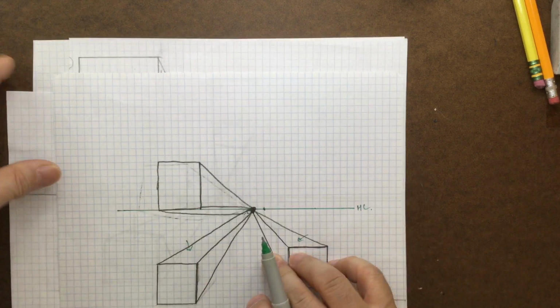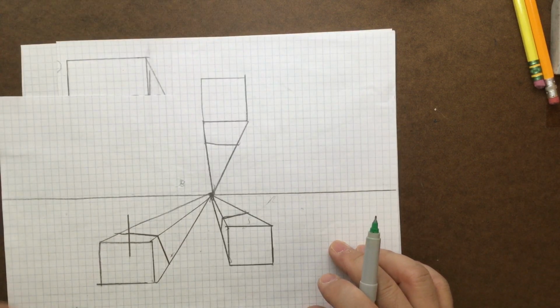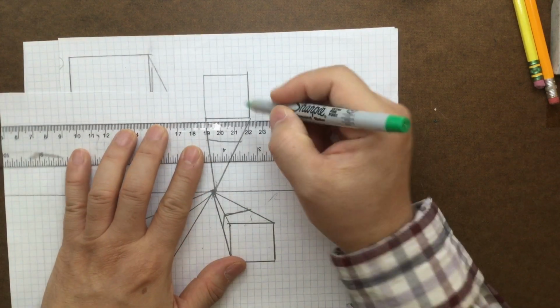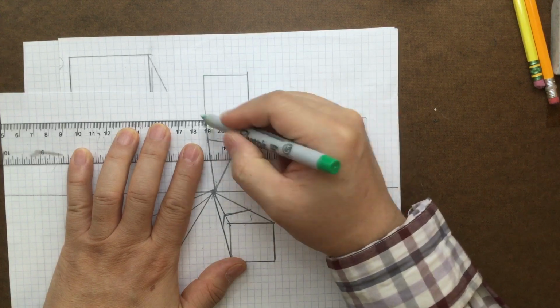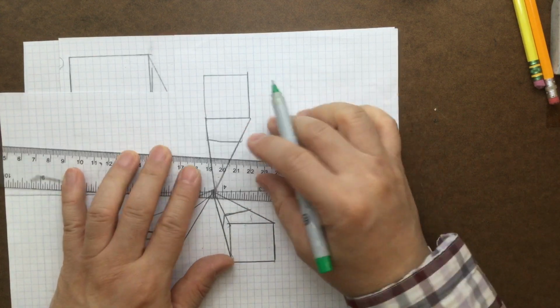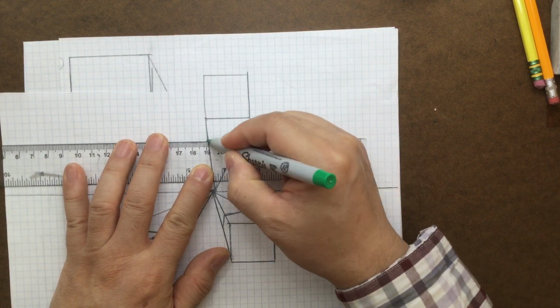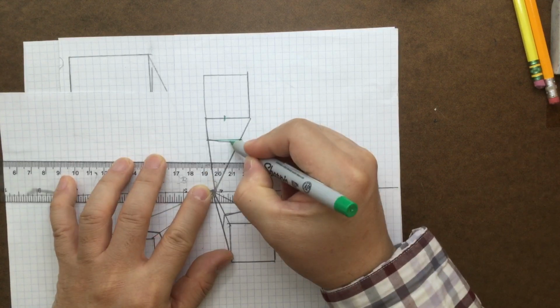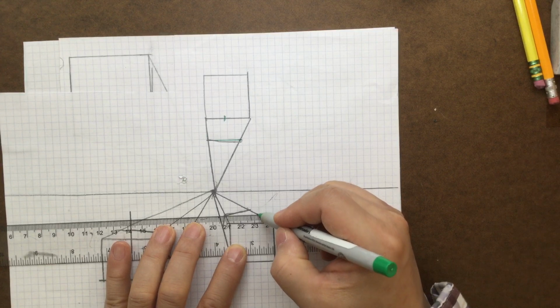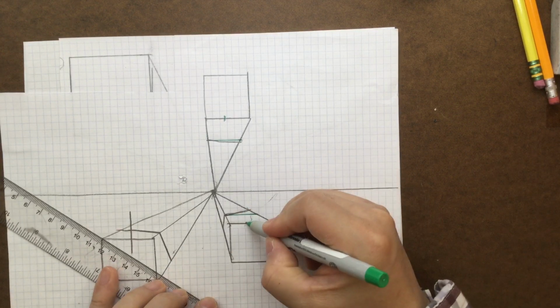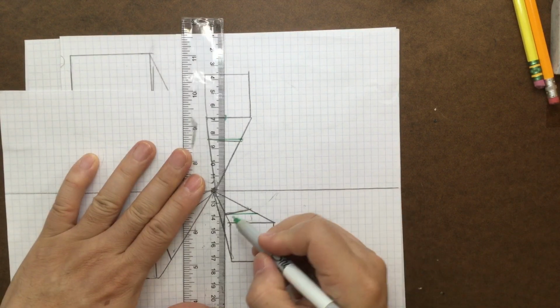Okay. Next one, same mistake as before. So the previous initial square box is correctly done, but this one needs to be parallel to that. It's a little bit off because he didn't use the ruler. Same thing here, parallel to that. So slightly off.